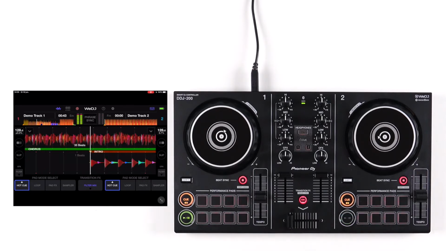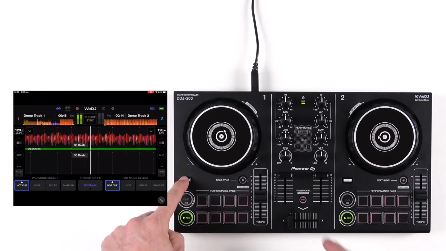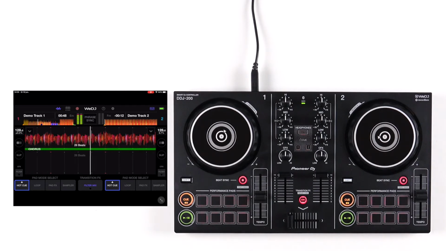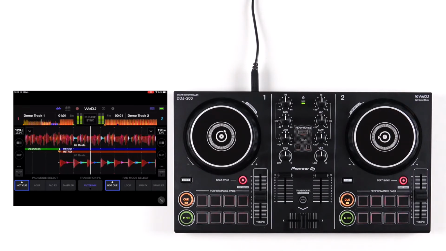Phrase sync. This function analyzes your music for the best possible transition from the 2 tracks you want to mix. If you enable this function, you'll notice that the track you want to mix in does not start immediately. The app waits for the best possible starting point, for example, when melodies do not interfere. This function ensures a smooth transition of both tracks.